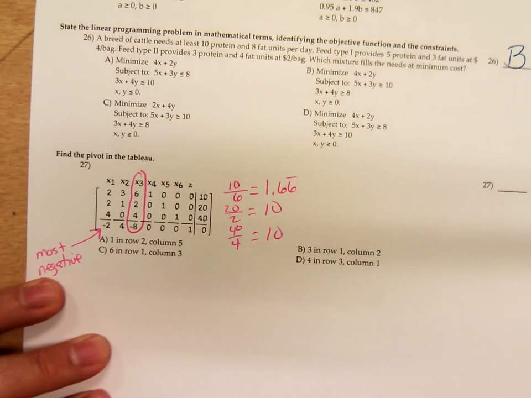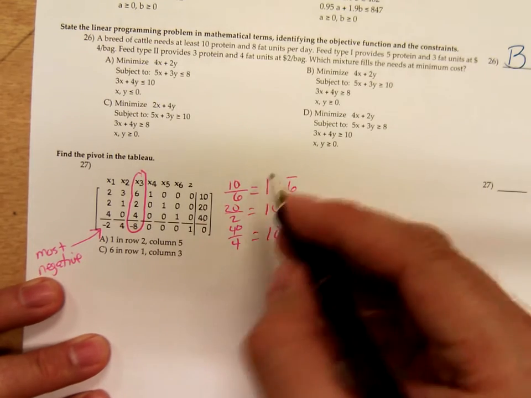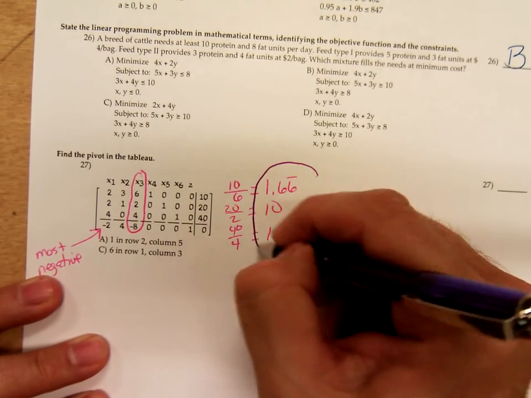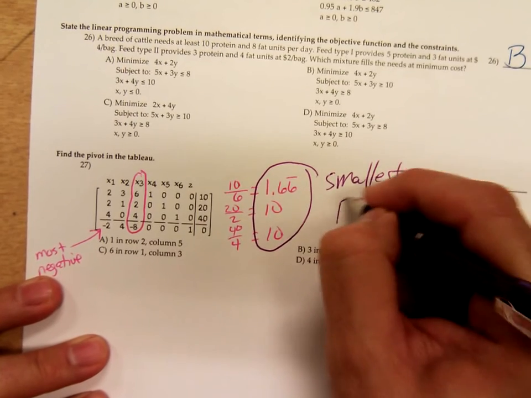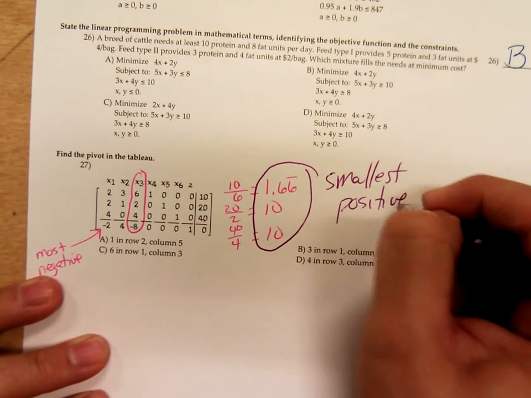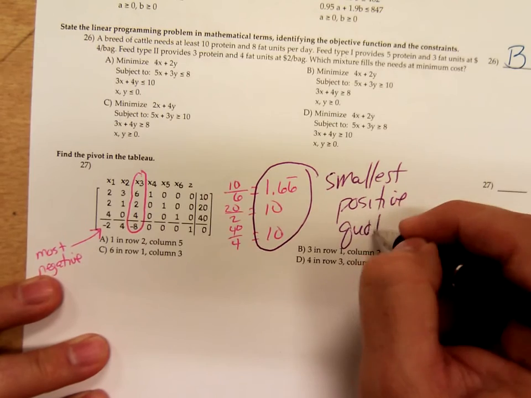Of these numbers over here, you choose the smallest positive quotient. Quotient is the answer to a division problem.